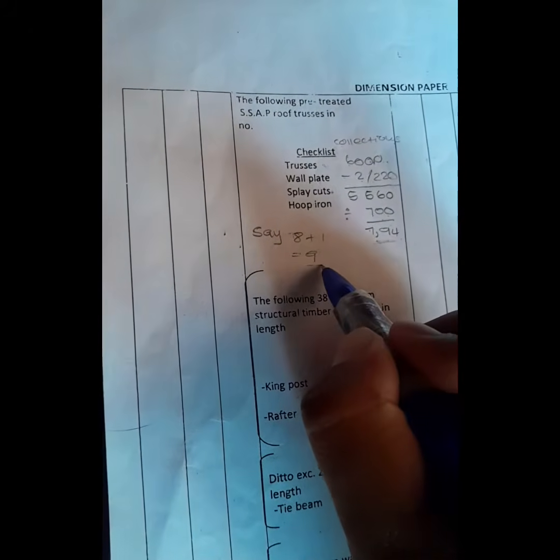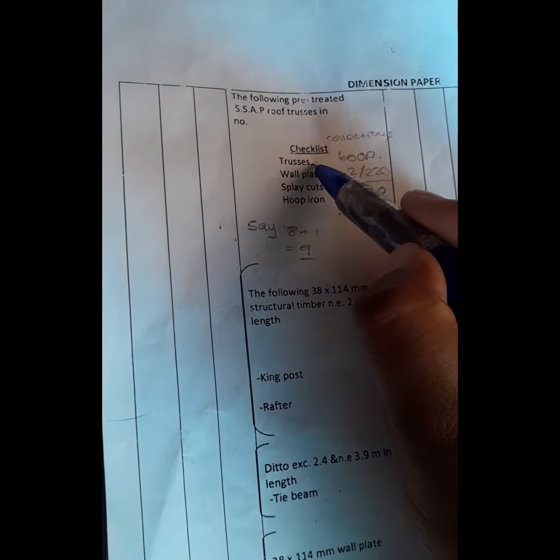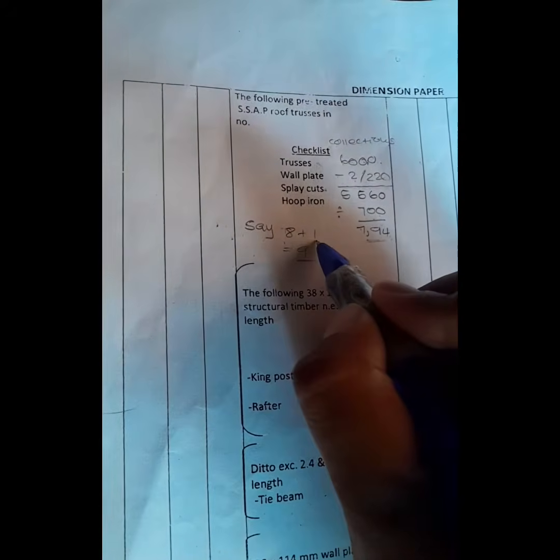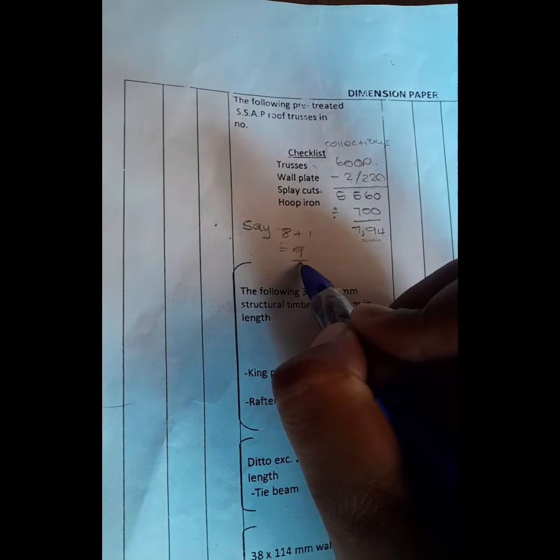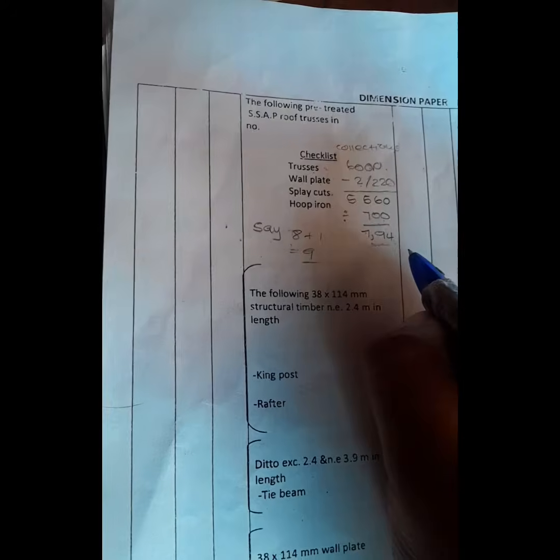So you have 7.94, you add 1, you have 8, you add another 1, and then you have 9. This is the total number of your roof trusses.